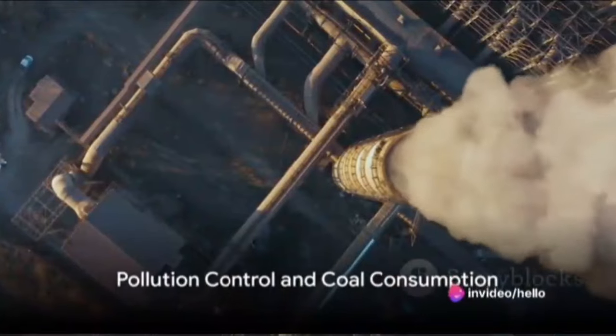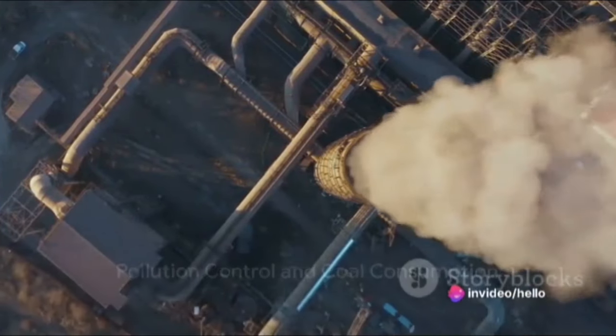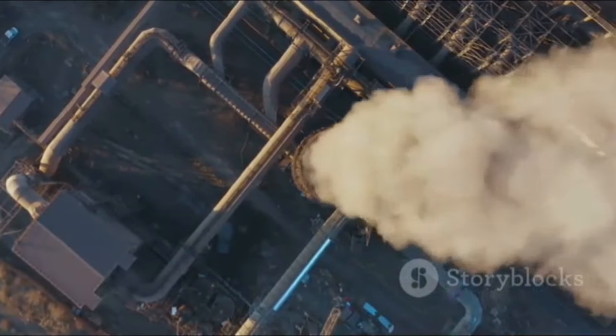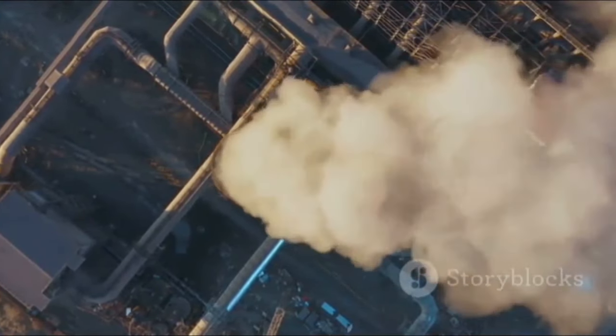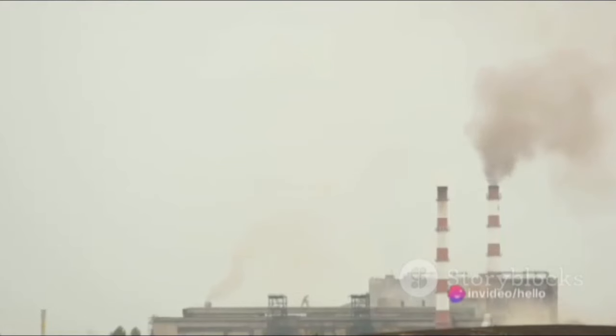Coal-based electricity generation isn't without its challenges, one of which is pollution. The burning of coal releases a number of harmful substances into the environment, such as sulfur dioxide and nitrogen oxides, not to mention the significant carbon dioxide emissions that contribute to global warming.